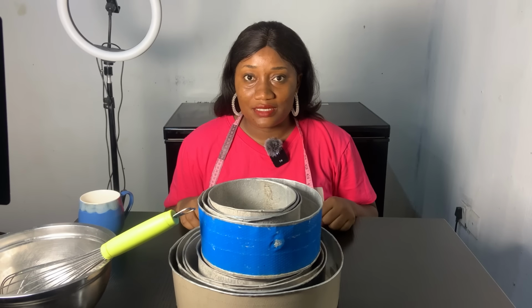So let's get started. The question most bakers normally ask me is, okay, I want to bake a size 6 inches cake. This is a 6 inches cake. And they'll ask, what is the amount of butter? What is the amount of sugar? What is the amount of flour? And what is the amount of eggs? Maybe sometimes baking powder, vanilla, any kind of flavor that will be enough for this particular pan size. These are the questions I normally get.